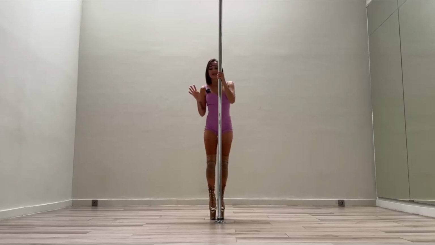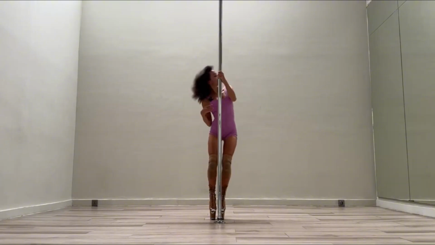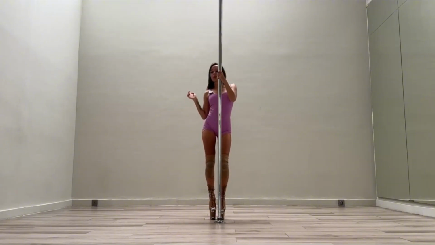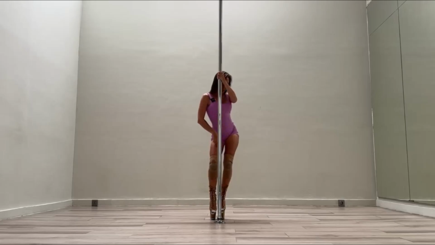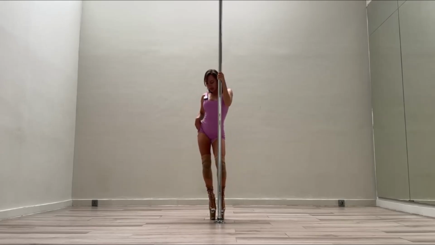So this is the beginning move. We only do right and left. So we go with our hips. And you see when I go to the right hip, I bend my left knee a little more, and then I go to the left hip and I bend my right leg a little more.